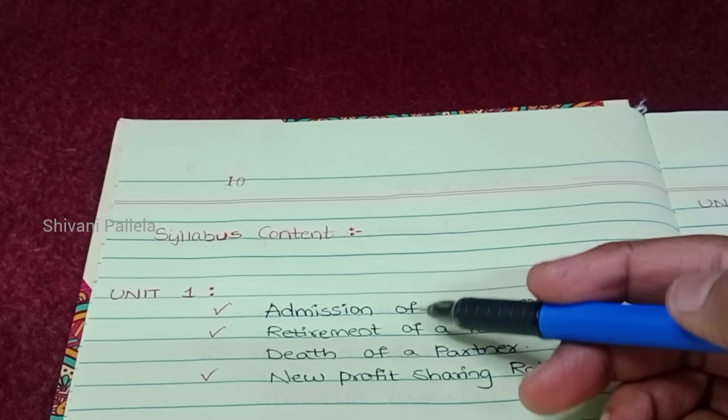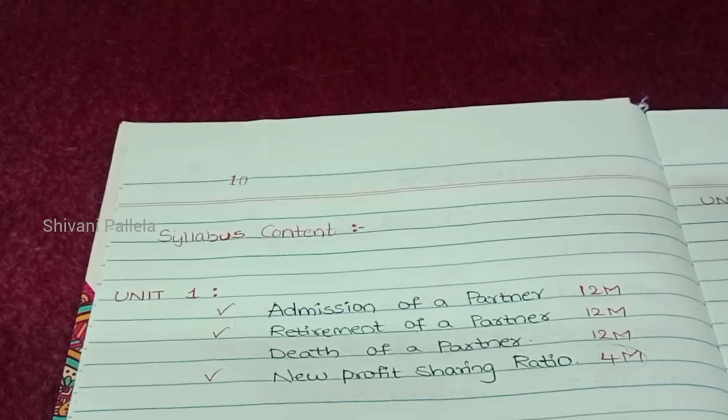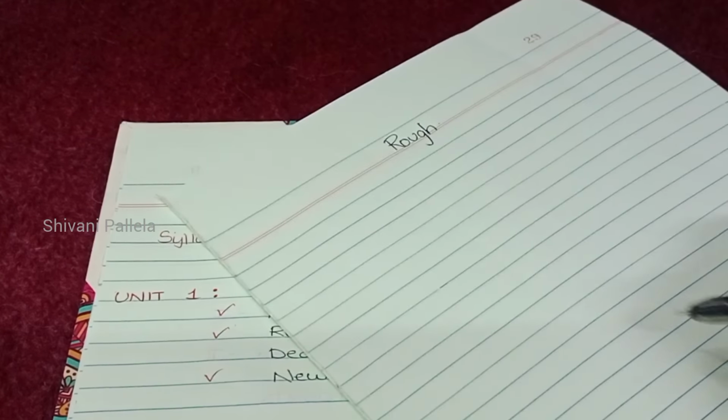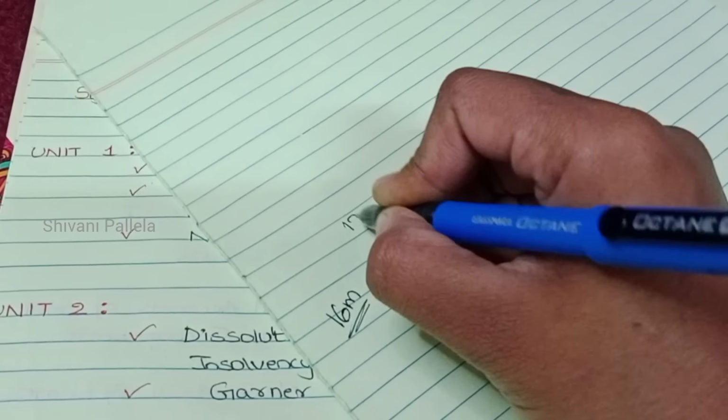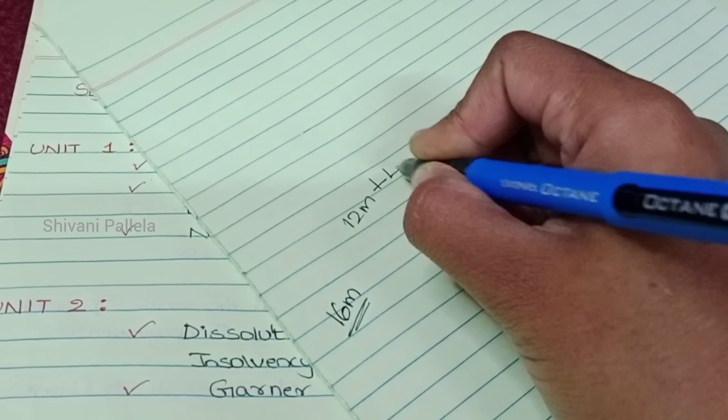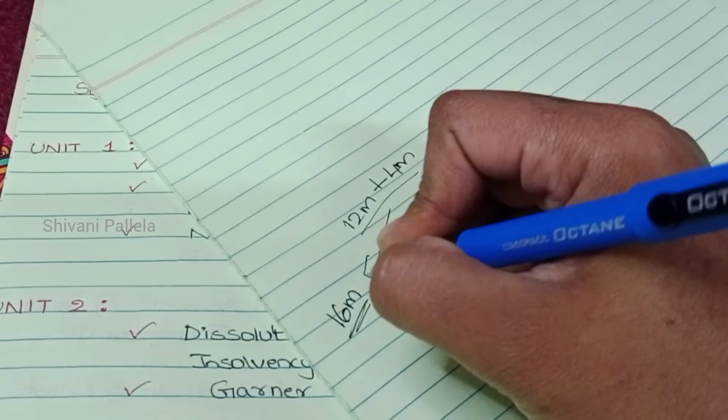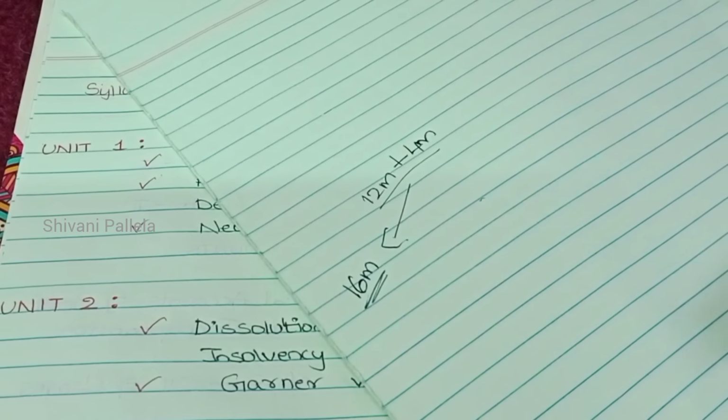So if you are perfect with admission of partner, retirement, and new profit sharing ratio, you can score 16 marks in this, because 12 marks is long plus 4 marks is short, so a total of 16 marks. So don't try to neglect it.